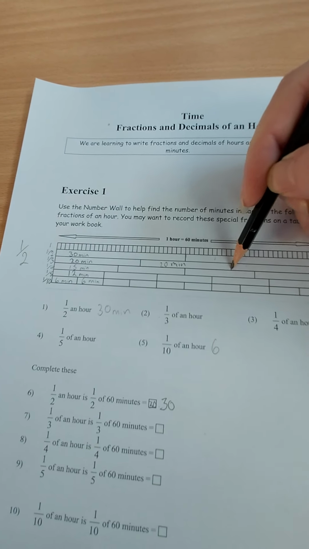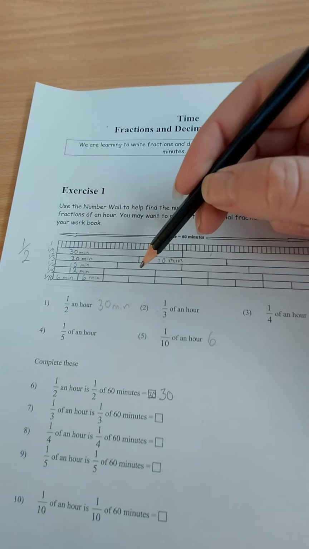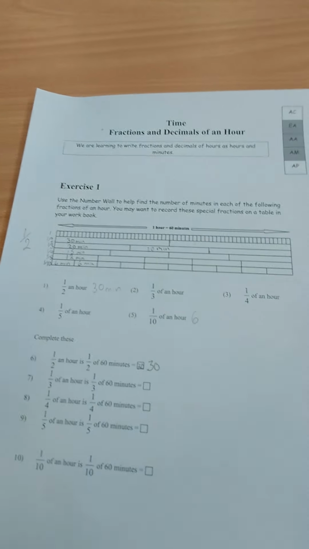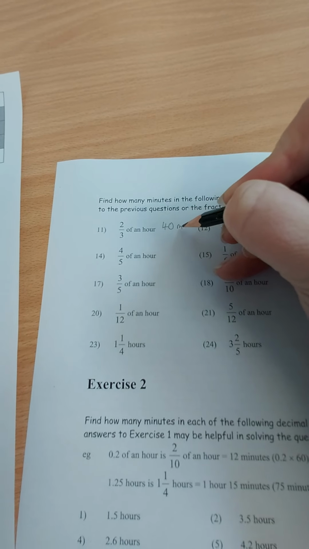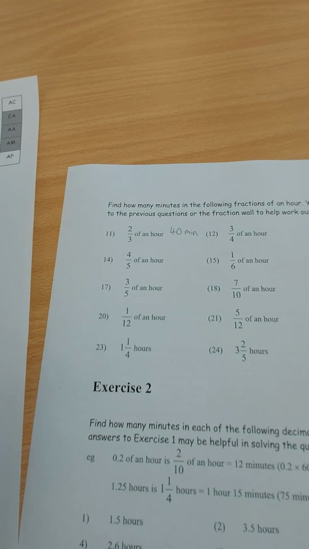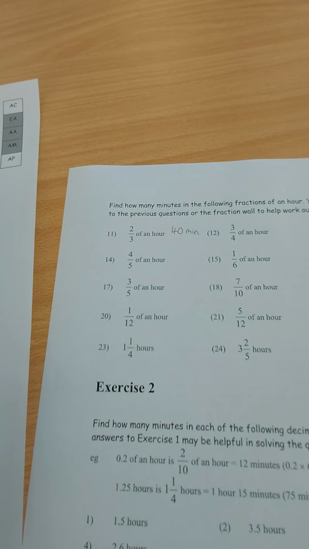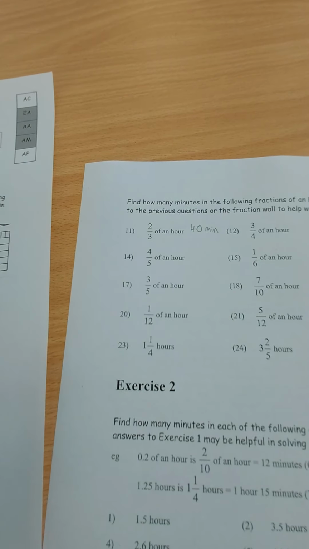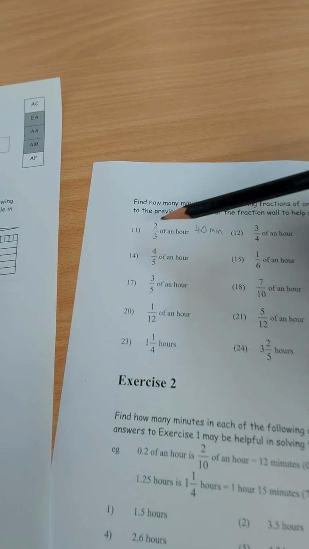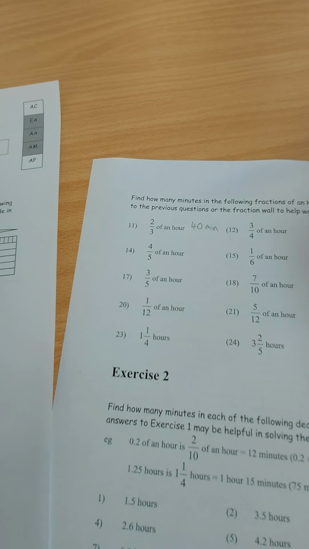I just need to add those two lots together. So I've got 20 and 20, which means 2/3 of an hour is 40 minutes. Stop and go back and watch it again if you need to. But 1/3 of an hour is 20 minutes. 2/3 of an hour is 40 minutes.